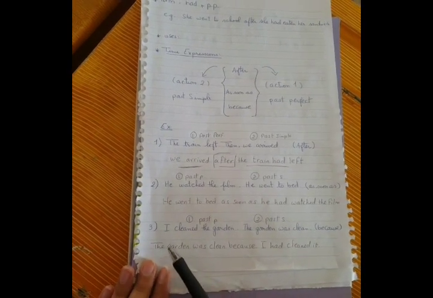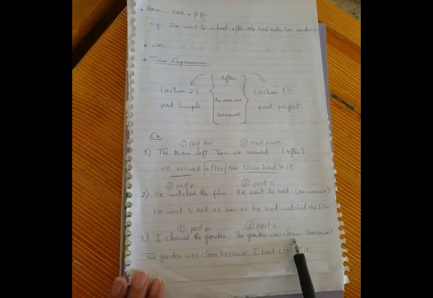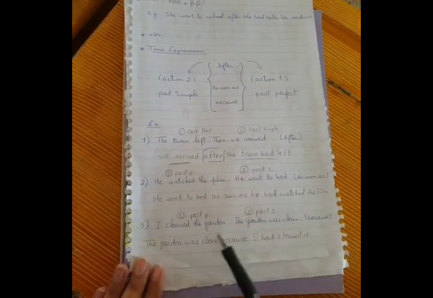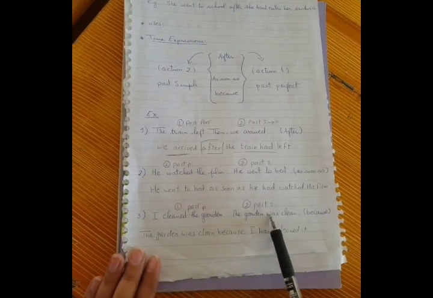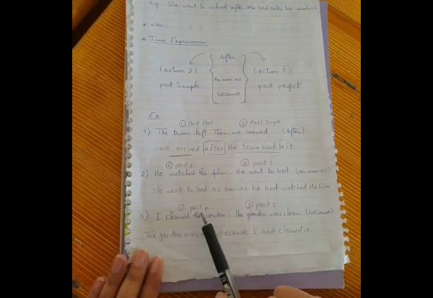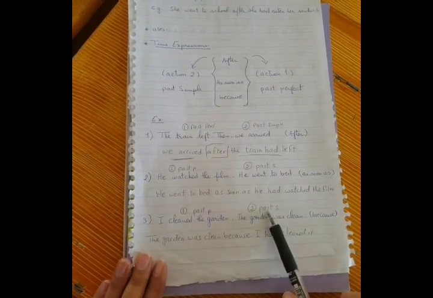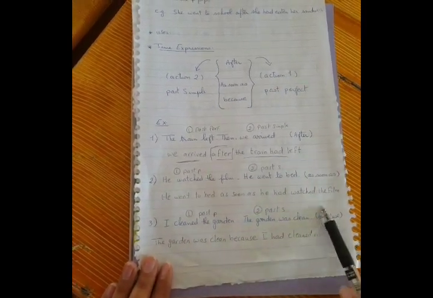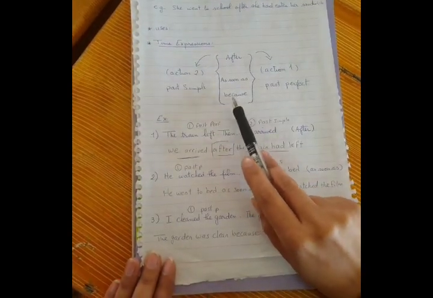Okay, example 3. I cleaned the garden. The garden was clean. Where is action 1? I cleaned the garden. Where's action 2? The garden was clean. Action 1 must be in the past perfect. Action 2 must be in the past simple. We will use because. Go back to the family.